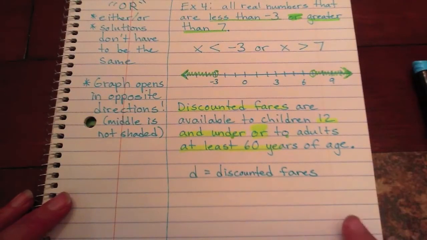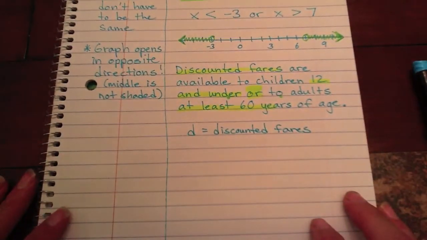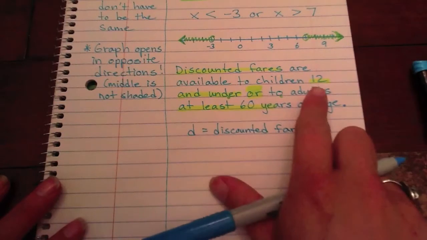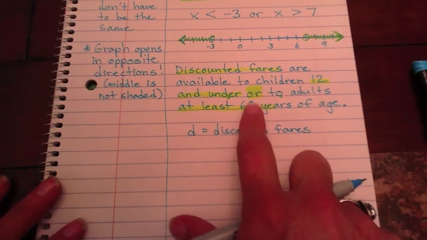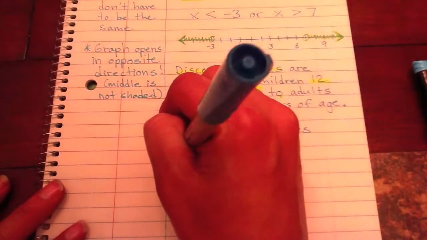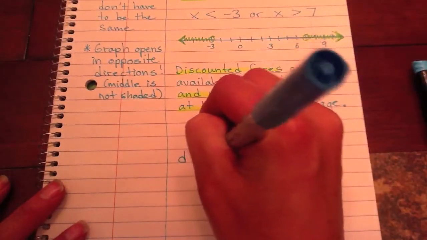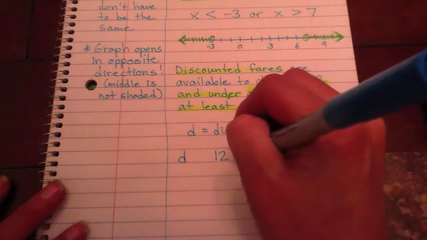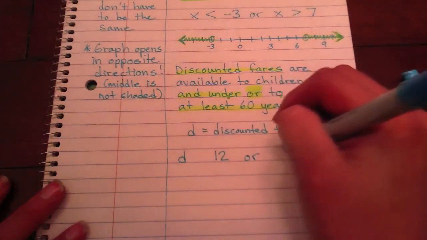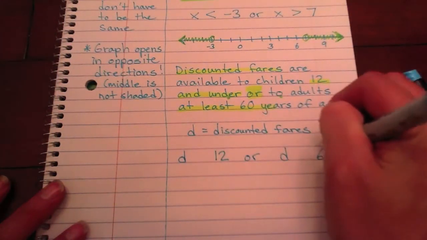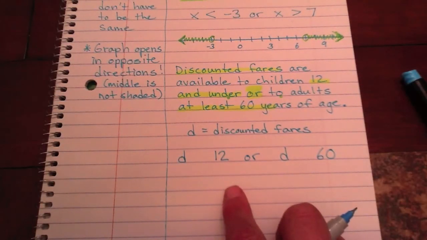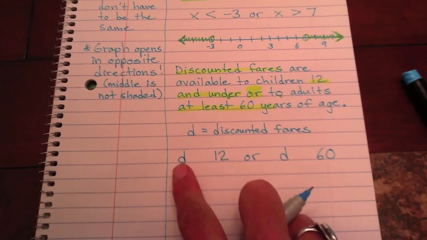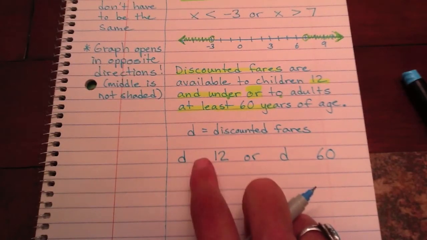And now you're going to set this up exactly like you've been setting up your single ones. So 12 is going to have some relationship to discounted fares, and 60 is going to have some relationship. So I have discounted fare with something to the number 12. I'm going to use the word or, discounted fare with something to the number 60. And then I'm going to go back and fill in my inequalities. So are my discounted fares going to go to ages that are greater than 12 or ages that are less than 12?